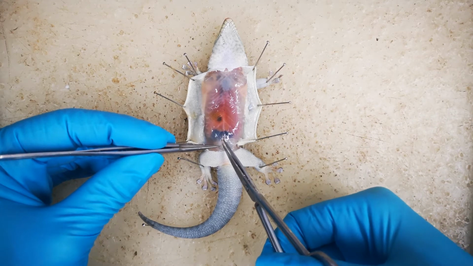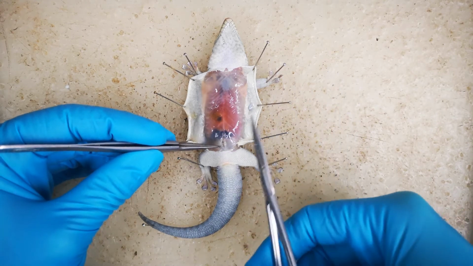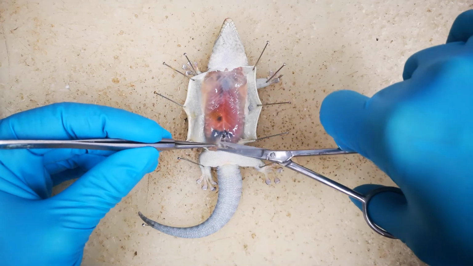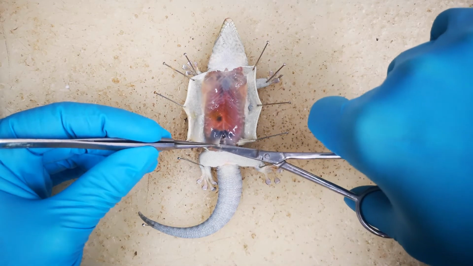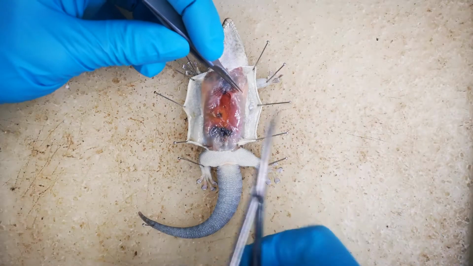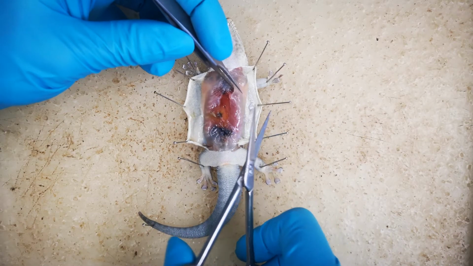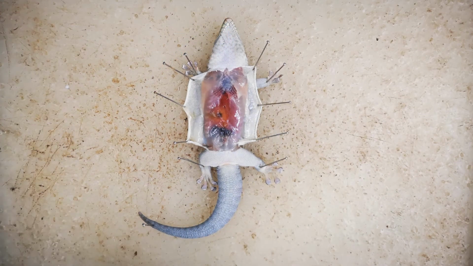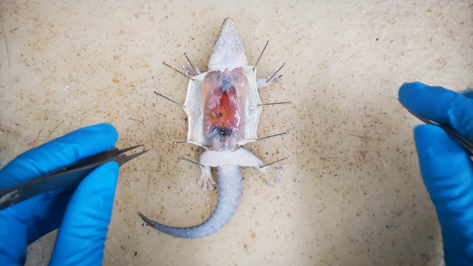To open the body cavity, a small incision is made posteriorly and run anteriorly along the sagittal line. We must cut through the thin, semi-translucent xiphisternal and post-xiphisternal ribs. We can then gently pull open the peritoneum to expose the internal organs.